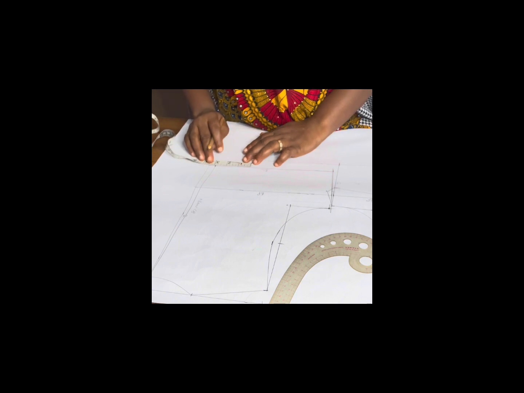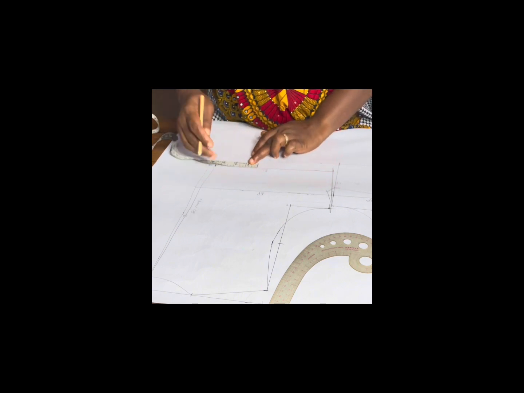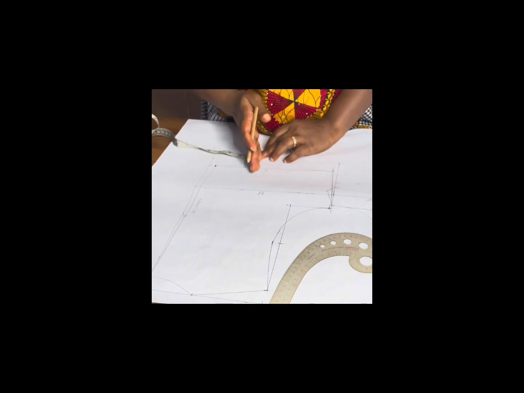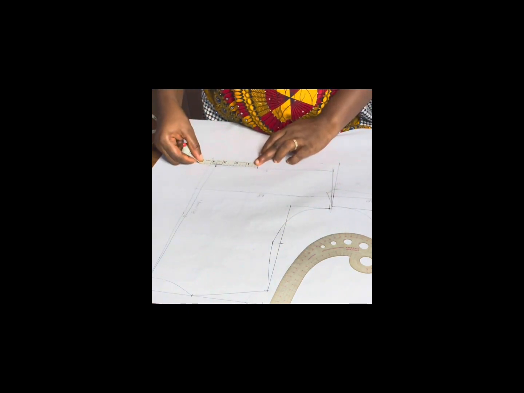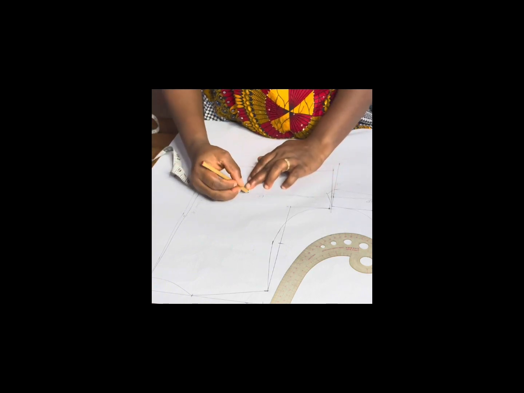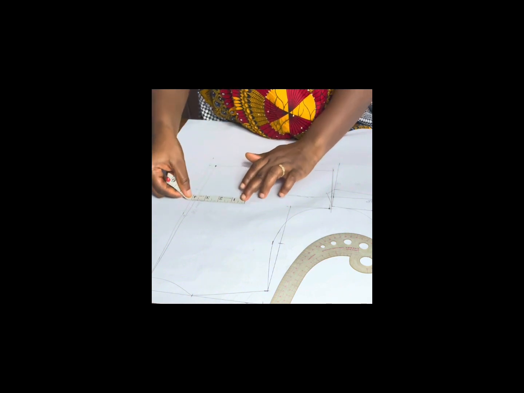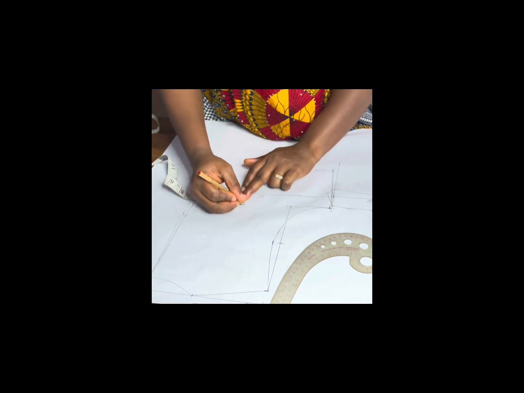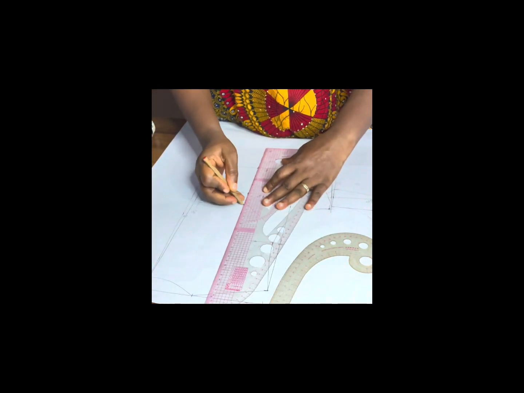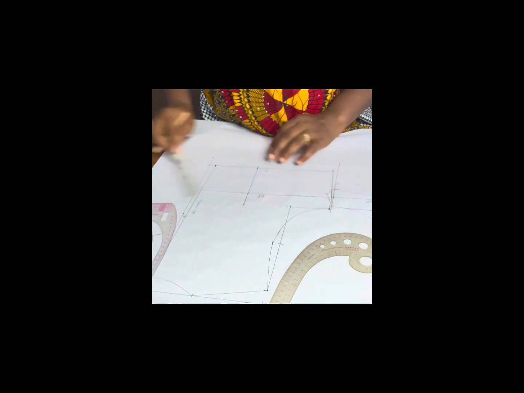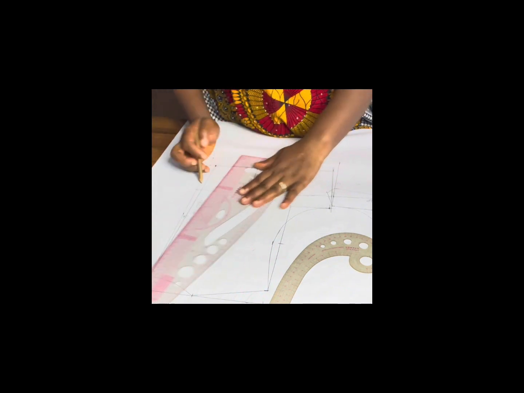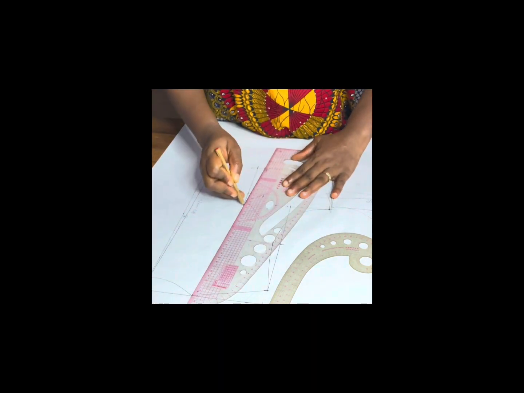After you do that, you go ahead to input your dart. For your dart, you start measuring from your new center back line. You input your bust point measurements. After you do that, to get a straight line, you mark from your old center back line. You measure to where your dart will stop, so that way you have a straight line to connect your dart line to serve as the center of your dart.